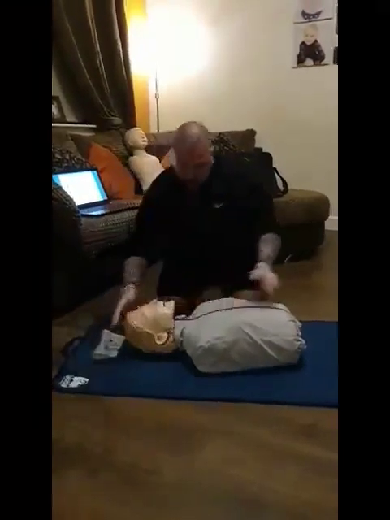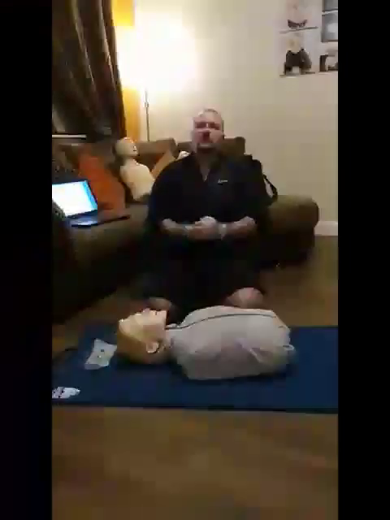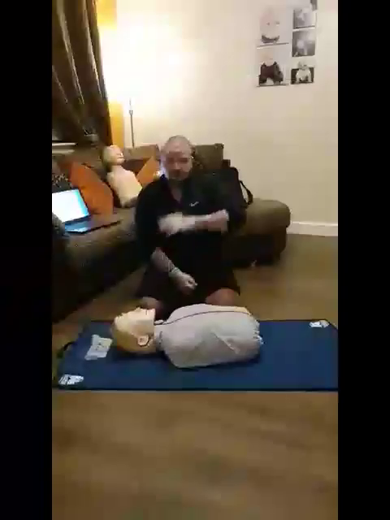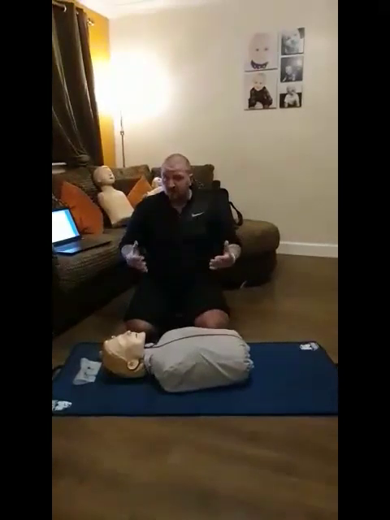Now, there's 3 reasons you would stop CPR, guys. The first reason is where the casualty starts to regain consciousness, starts to breathe on their own. And you will see them starting to breathe on their own, okay? The colour will come back in their face, you'll see their chest rising normally, okay, and they will start to breathe on their own, so you don't need to do CPR for them.